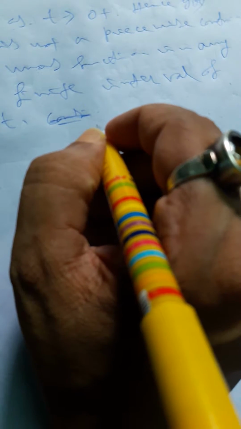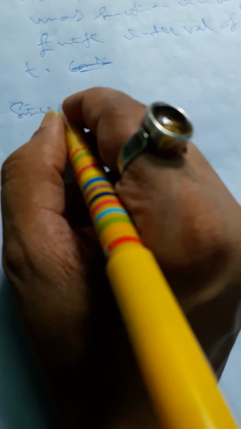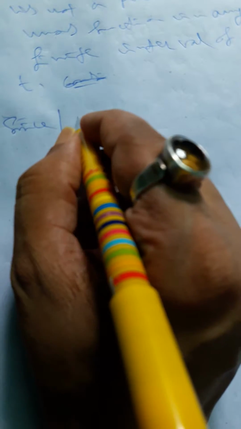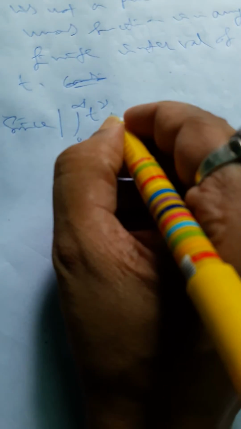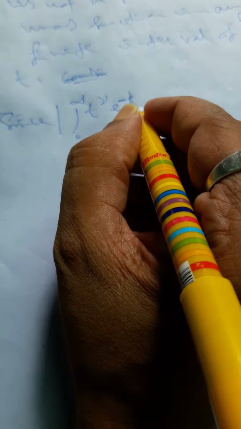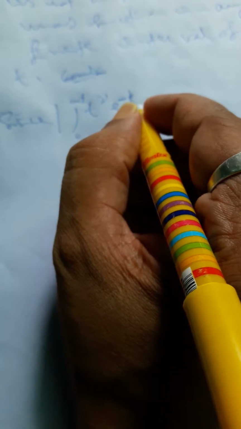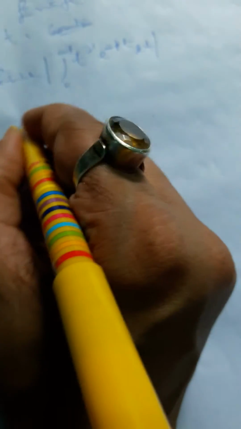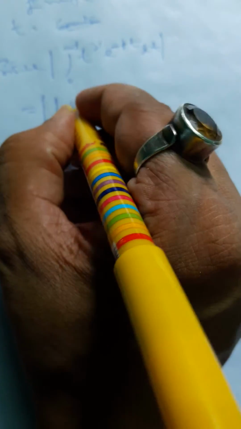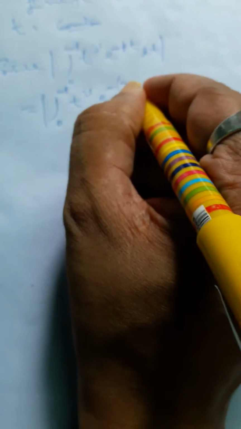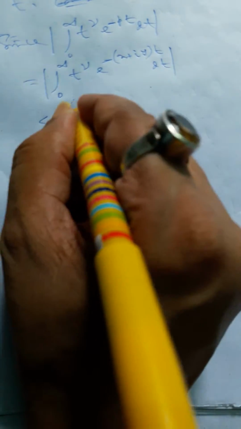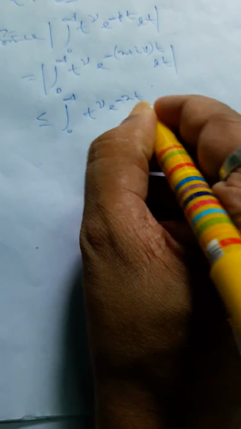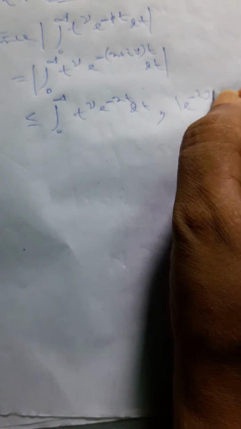Still, its Laplace transform exists, since the modulus of the integral from 0 to infinity of t to the power gamma e to the power minus pt dt, where p is a complex number that can be written as x plus iy, is less than or equal to the integral from 0 to infinity of t to the power gamma e to the power minus xt dt, since the modulus of e to the power minus iyt is equal to 1.